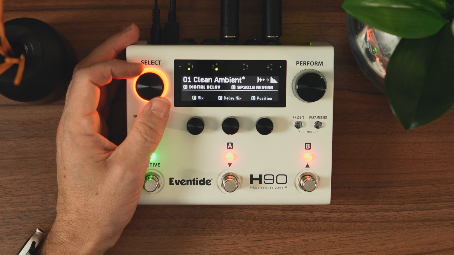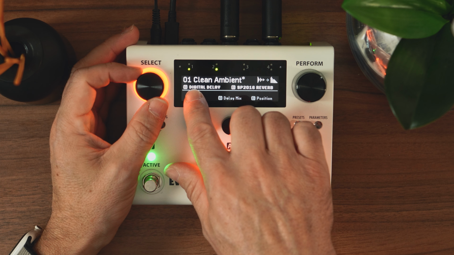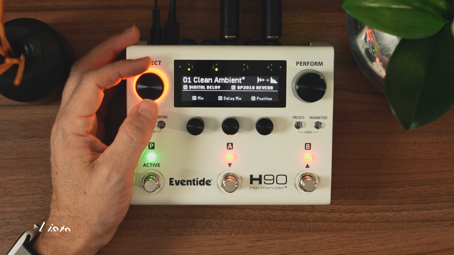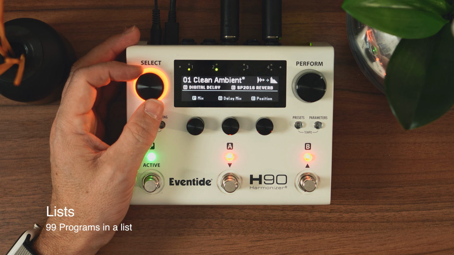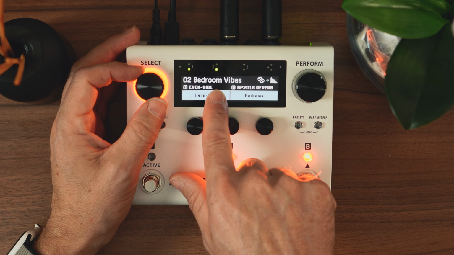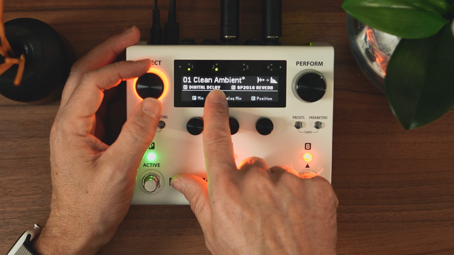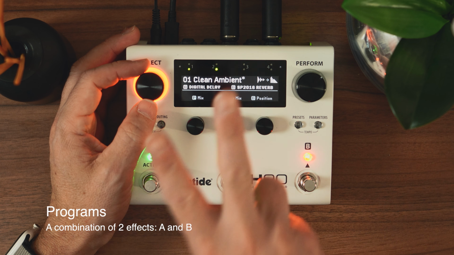So if you turn the select button, you scroll through from 1 up to 99. This is called a list. There's 99 programs in a list. So each one of these, clean ambient, bedroom vibes, T-drive, delay, is a program. And a program is a collection of 2 effects.